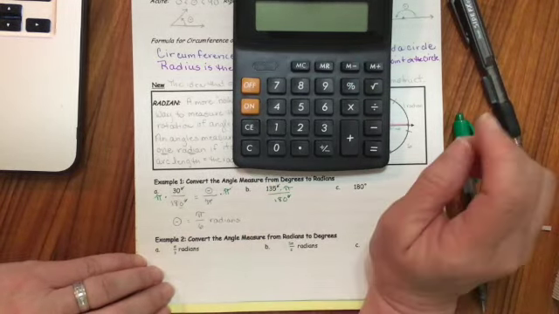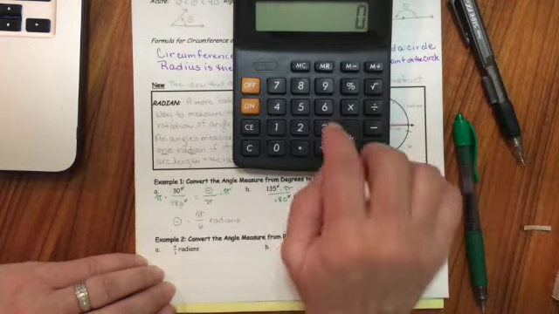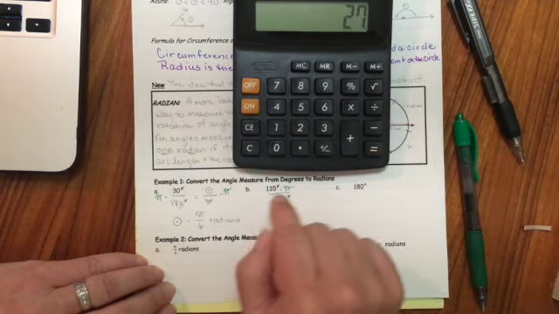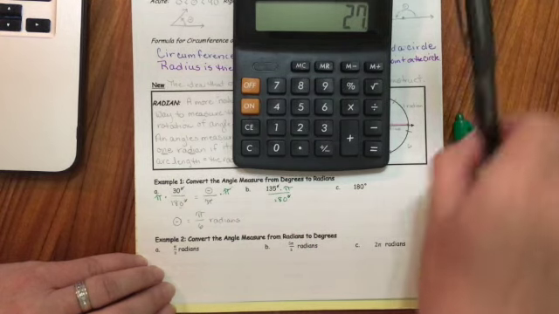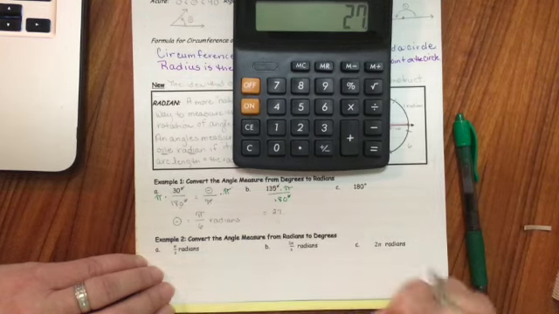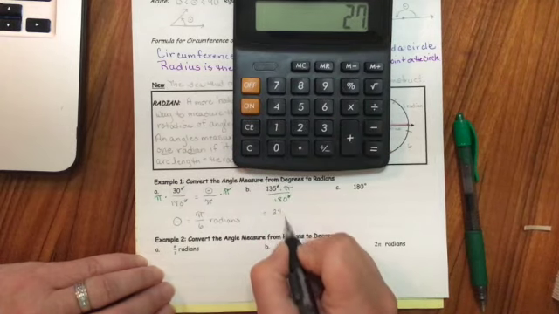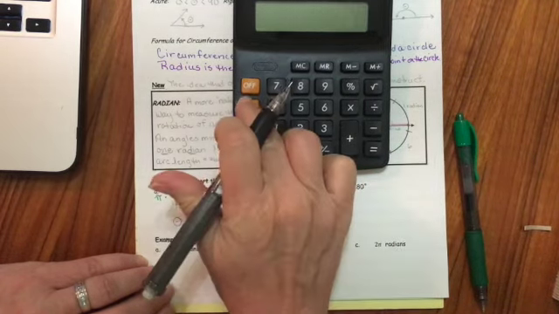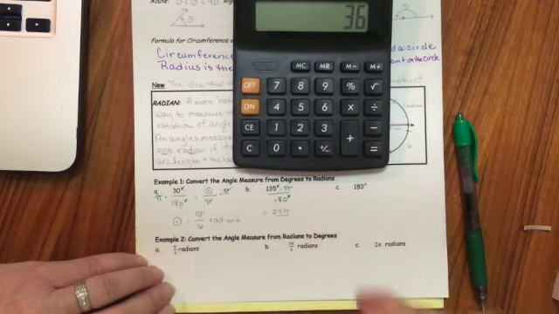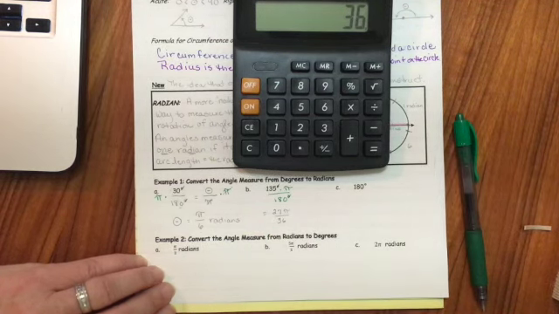So when I look at 135, I know that 45 will go in there. So I'm going to use my calculator and do 135 divided by 45. So 45 is a factor of 135. And I might be able to reduce this even more. With my calculator here, 27 times pi over, and then let's see, 180 divided by that same factor of 45 is 36. Now notice I can still reduce this even more.